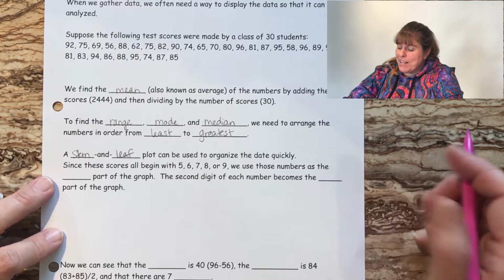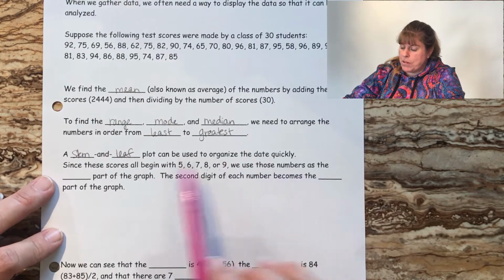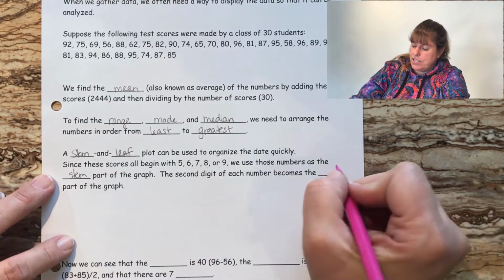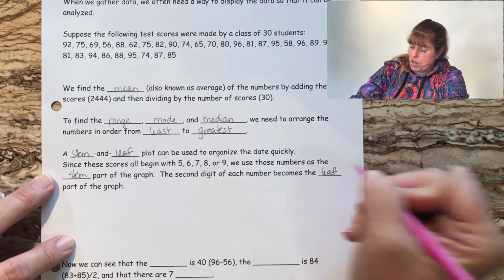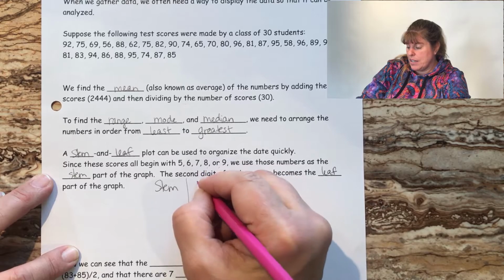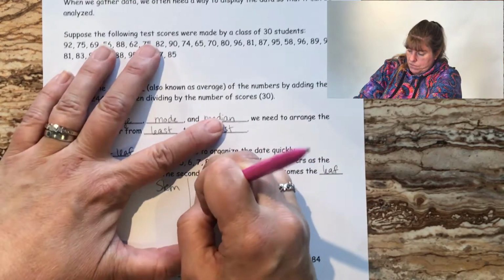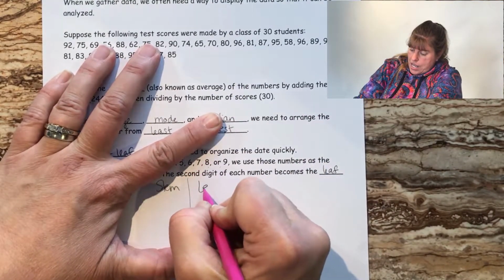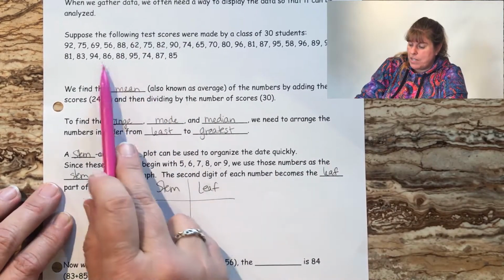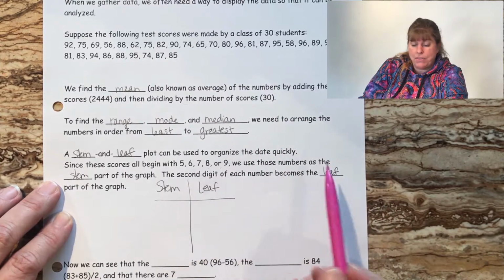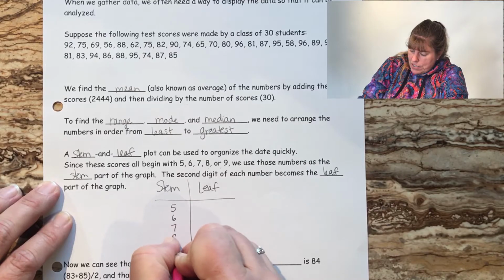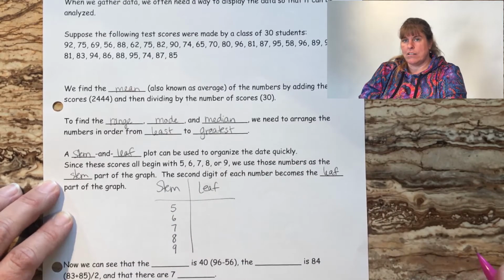Since these scores all begin with 5, 6, 7, 8, or 9, we use those numbers as the stem part, and the second digit of each number becomes the leaf part of the graph. So we have the stem on the left, and the leaf on the right. They figured out for us that we have 5, 6, 7, 8, and 9 as our stems.